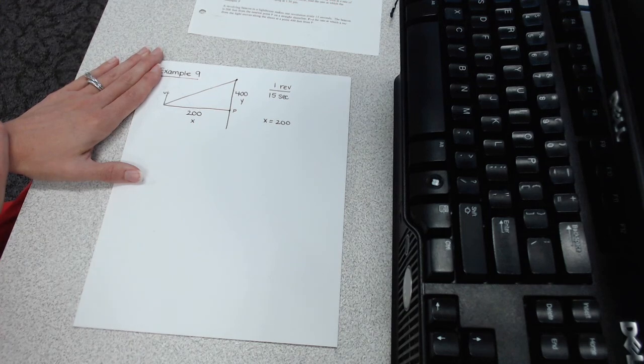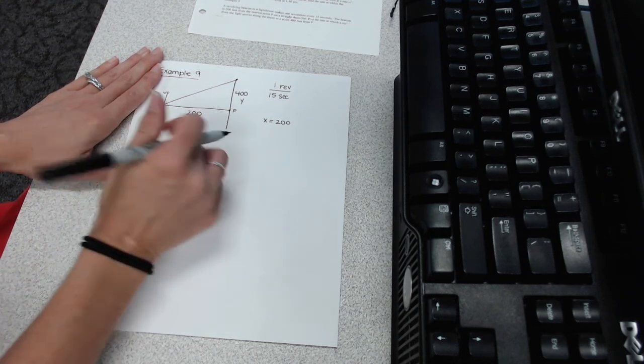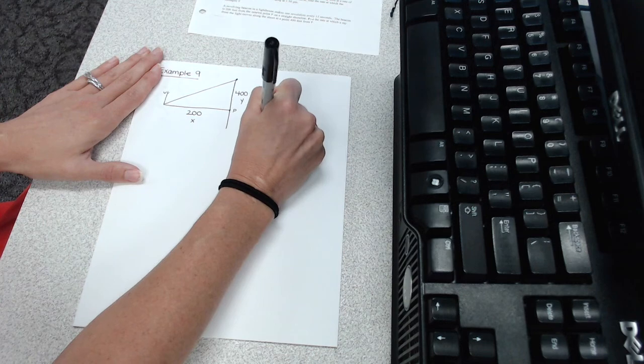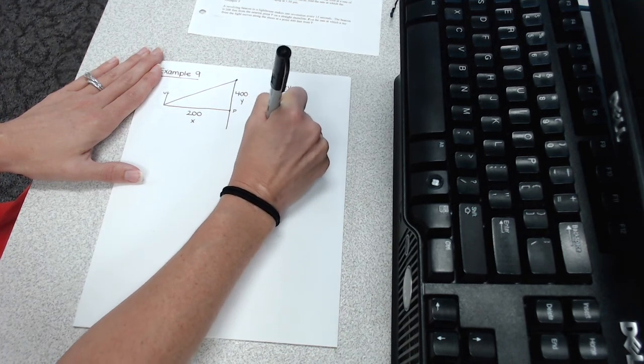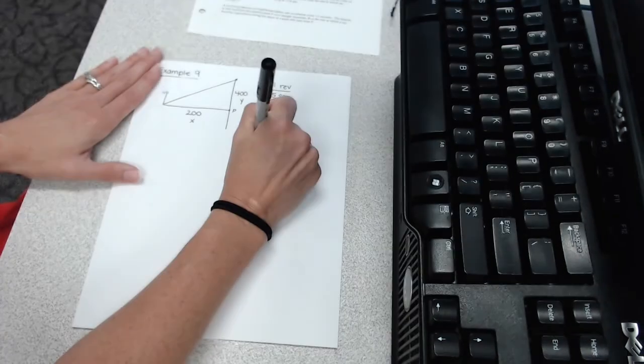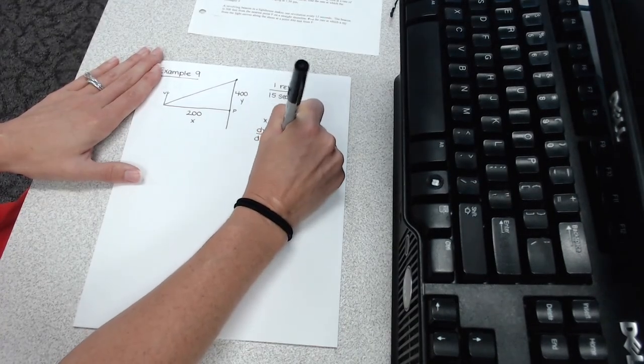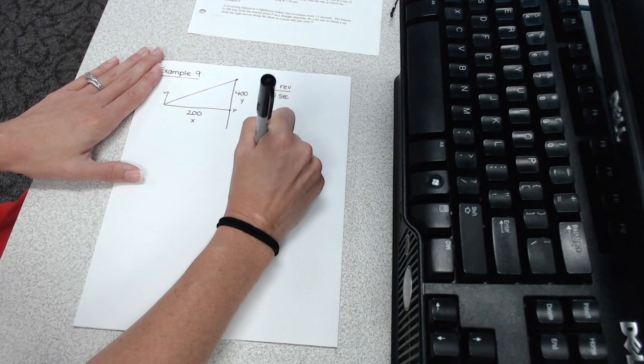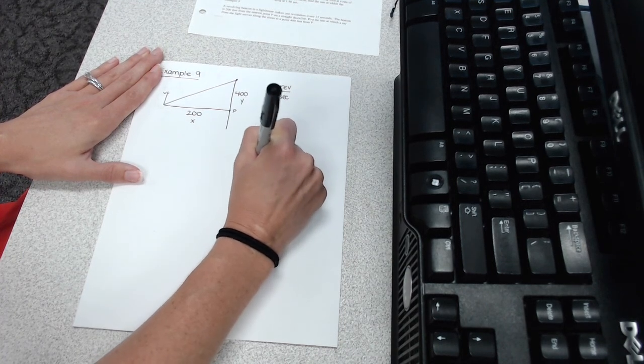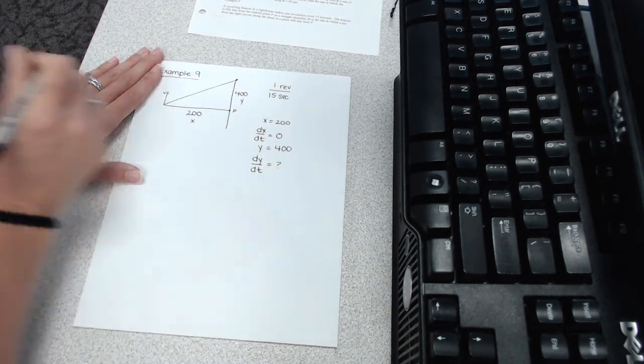This is not going to move out of the ocean towards the beach, so dx/dt is 0. That's not going to change. My y is 400 and dy/dt is what I'm looking for.